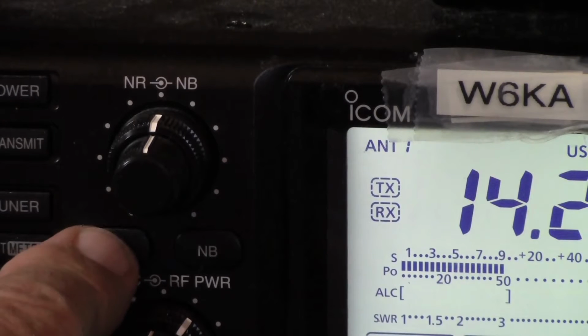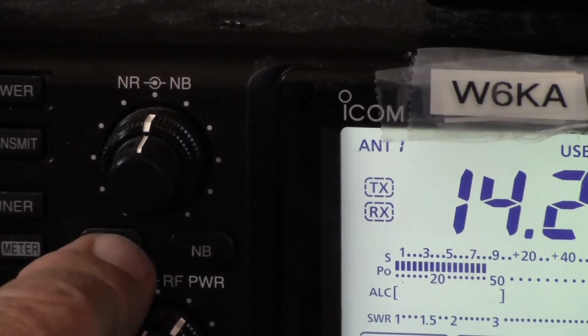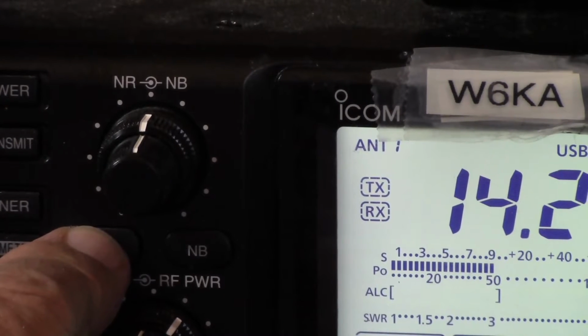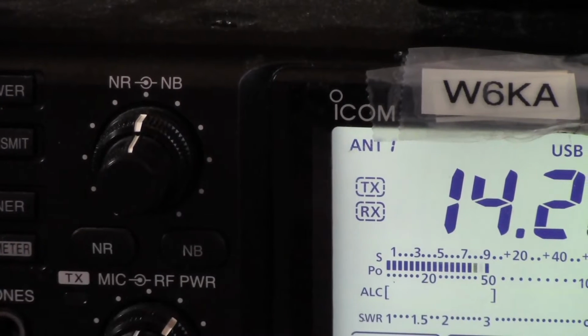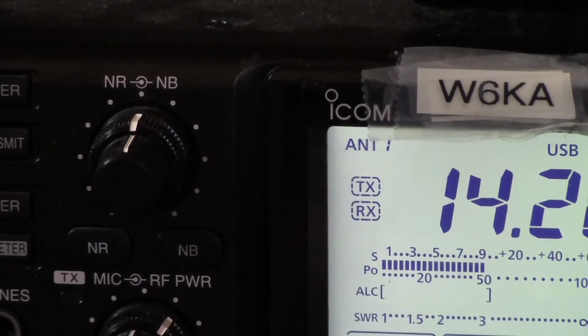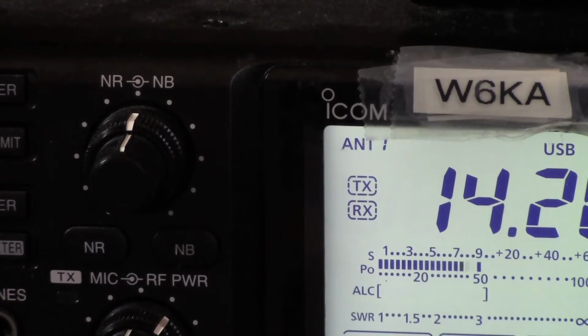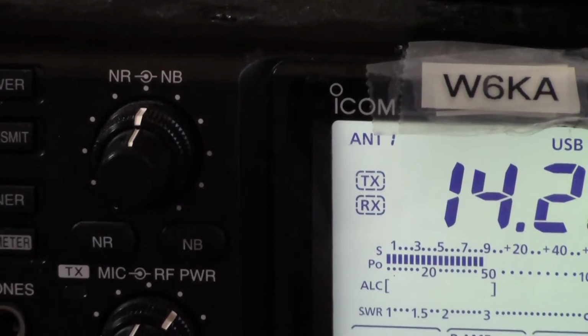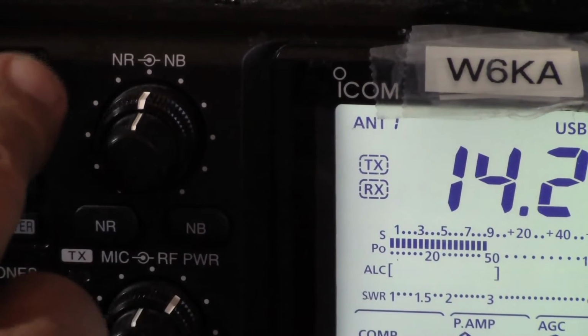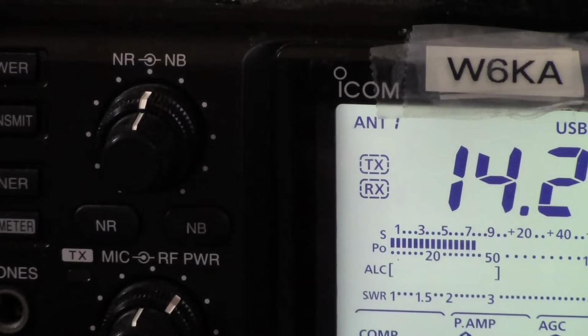Here you can hear it. That's with it off, and that's with it on. It pretty much gets rid of that, and for contest, it's best to leave the noise reduction on and in the 12 o'clock position.